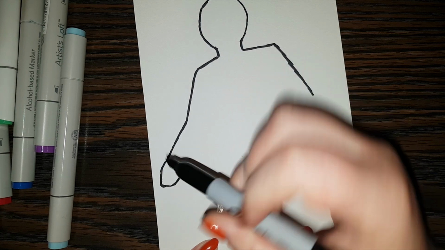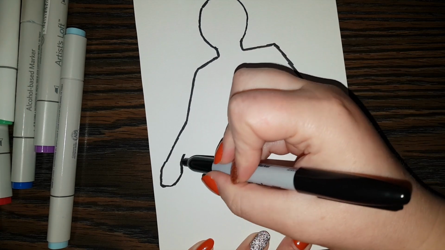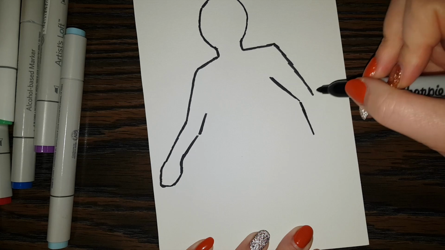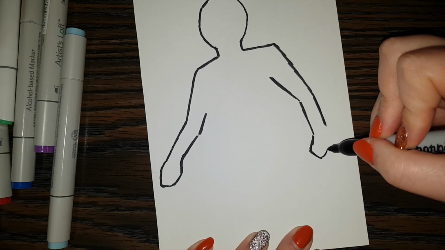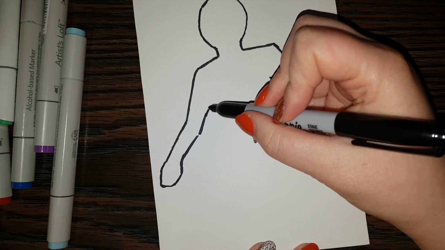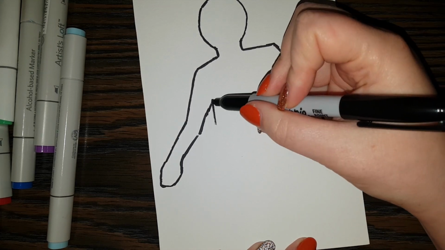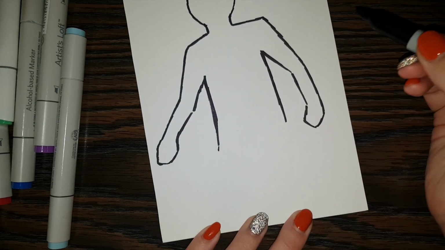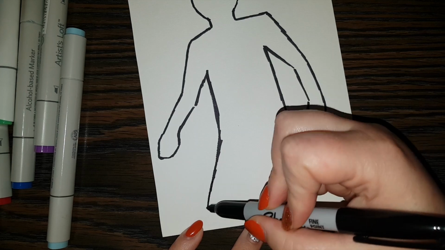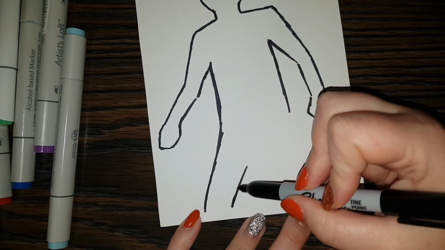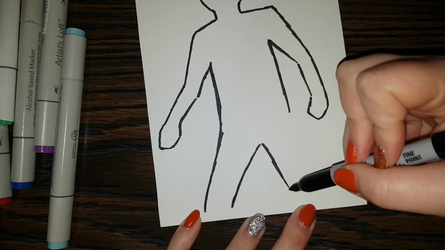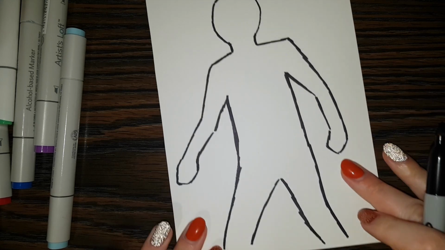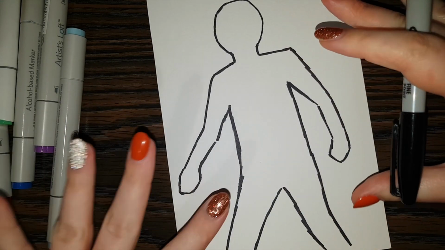And I'm going to make it so that they kind of have a fist with their hands. Same over on this side too. And bring a line down on both sides here for the body. And then we can start with some legs. Okay, so we've got the shape of a person here.